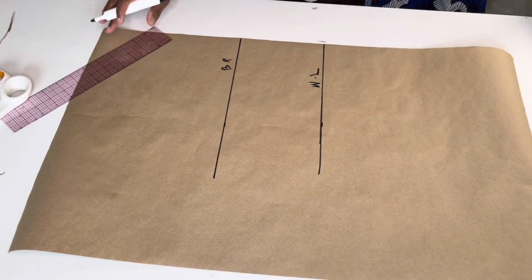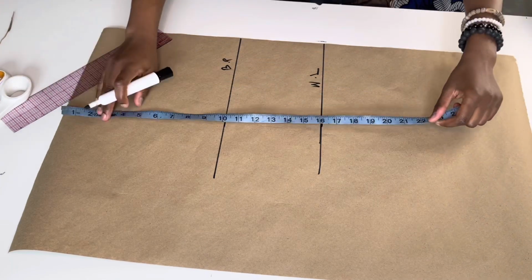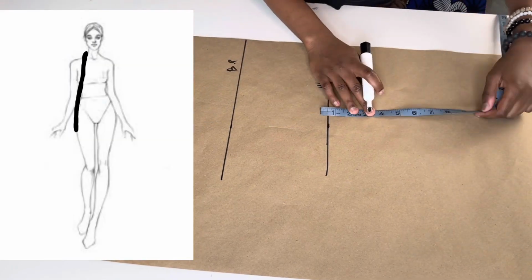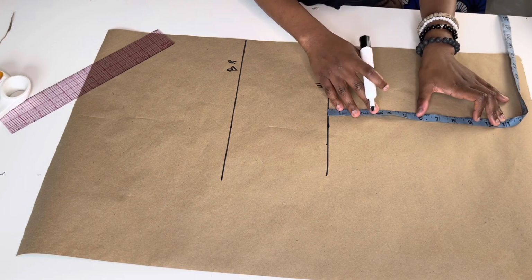So next thing I'm going to do is to measure my hip line. Now the hip line is usually 23 inches from the top or 8 inches from the waist. So let's do 8 inches from the waist.